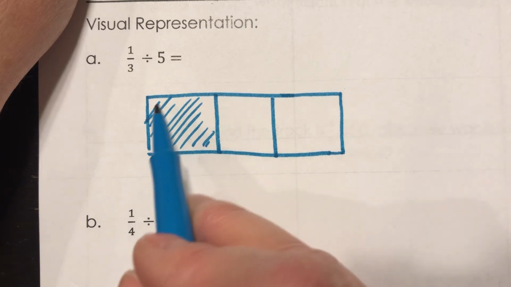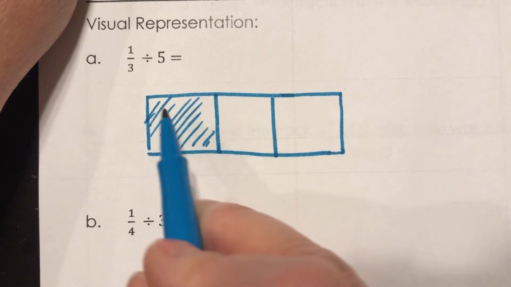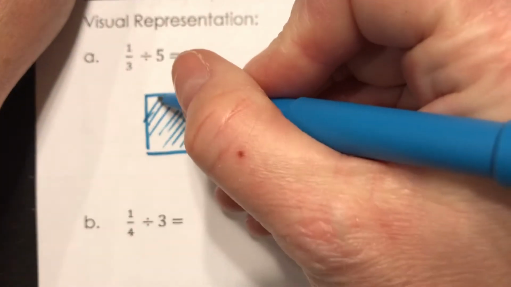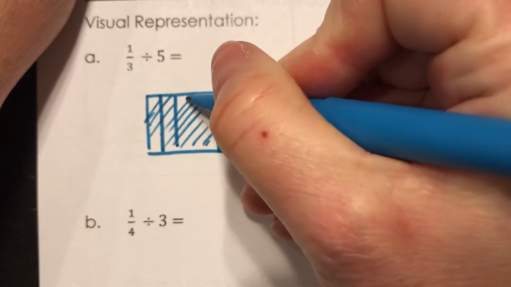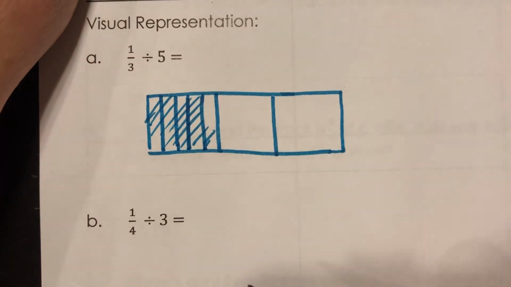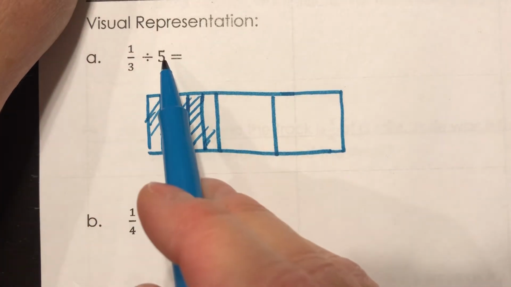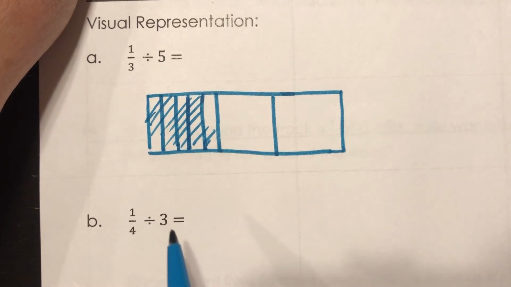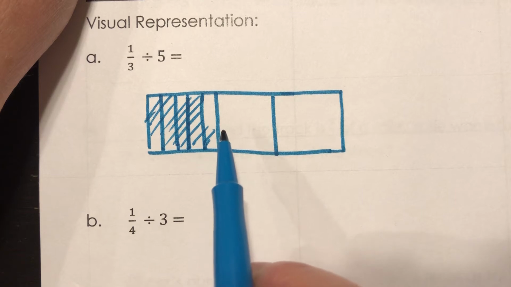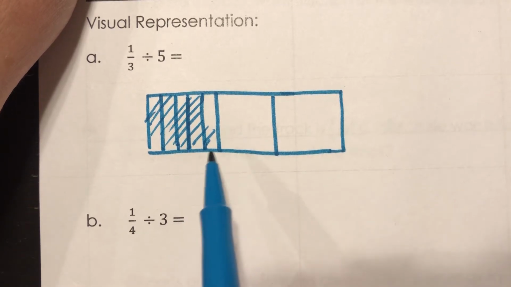So that means I'm going to split this 1/3 up into how many pieces? 5. So I'm going to draw 4 lines in here. And if we were sharing 1/3 between 5 people, that's kind of what this is saying. So let's say this is a big Little Caesars breadstick, and there's only one left, okay?